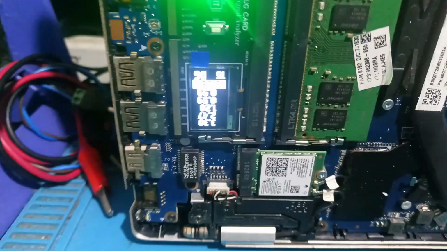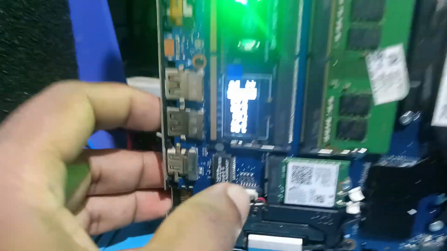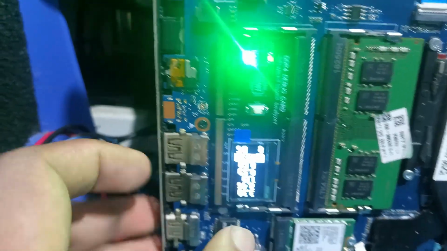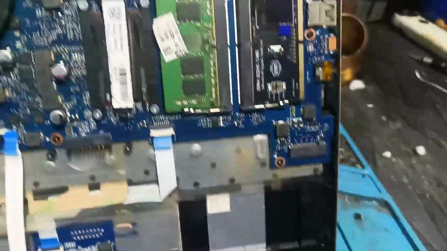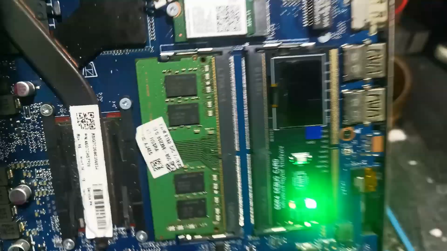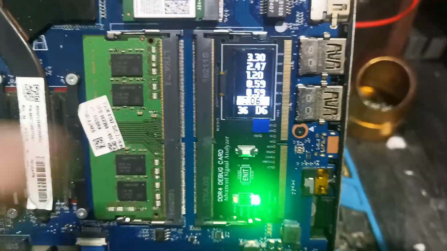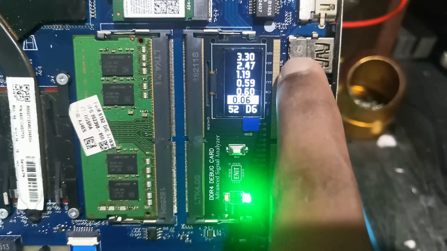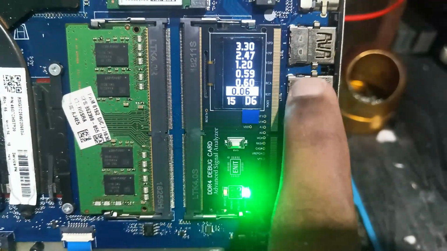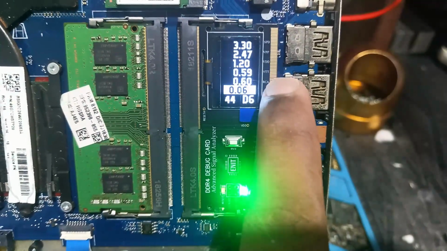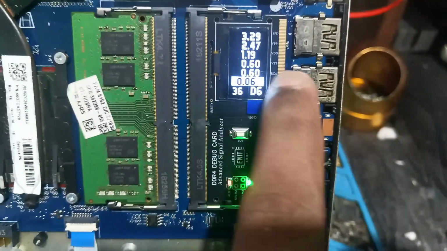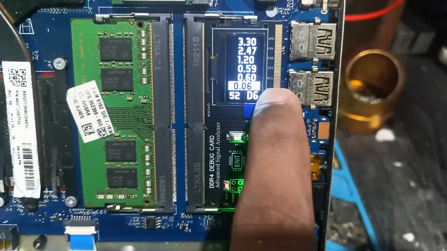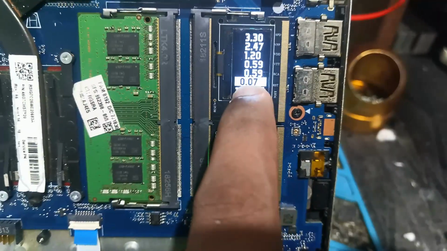See these voltages. Wait, I will get it to the other side. Now I power it on. Oh, see what voltages are present. See, 3.3 SPD voltage present, VPP 2.5 is present, VDD 1.2 is present, VTT 0.59 is present, and CA 0.60, but RST, it means DRAM reset, is not present.